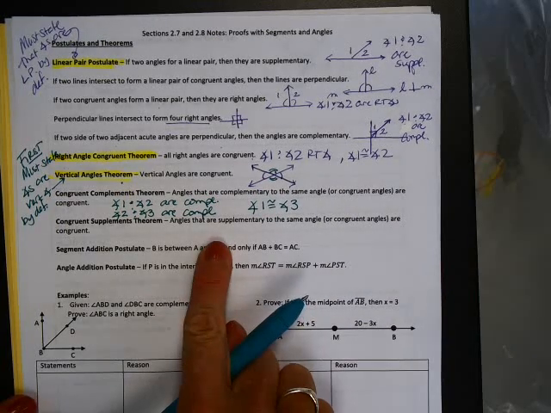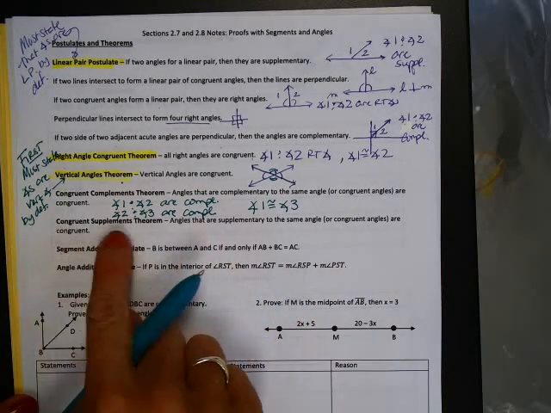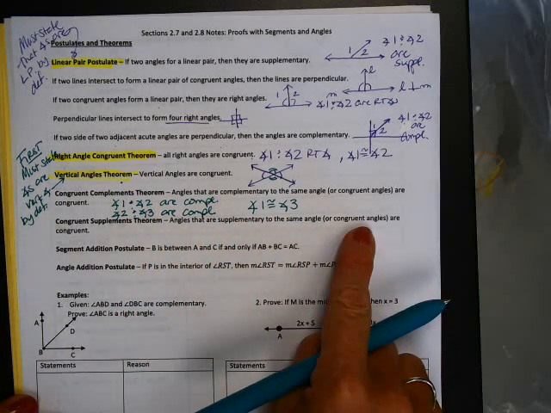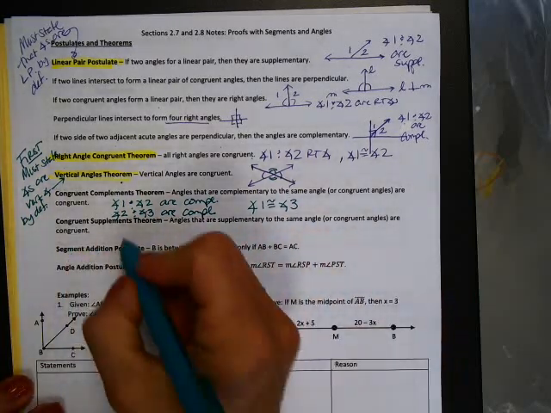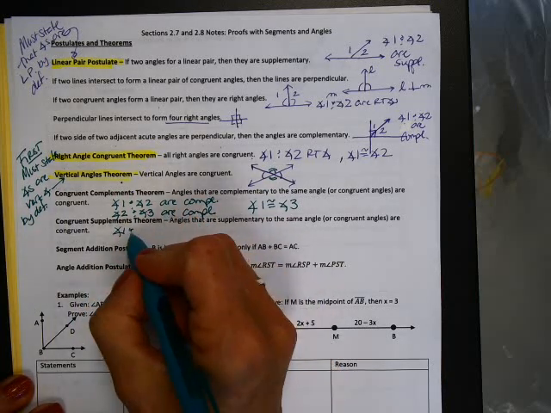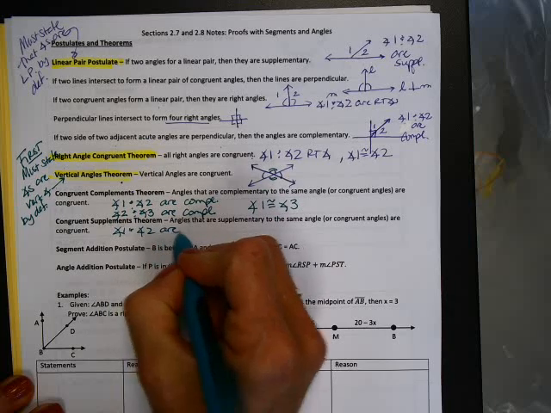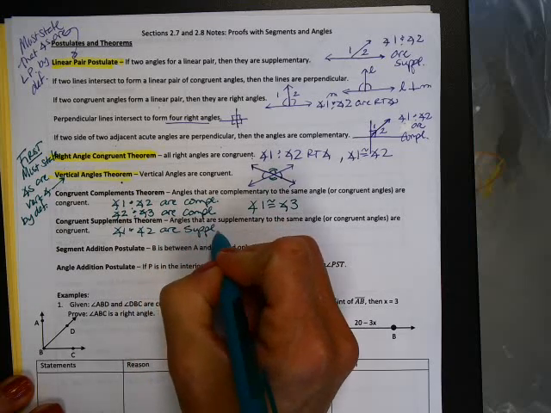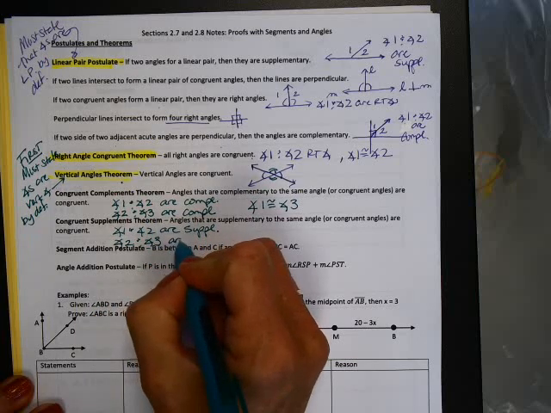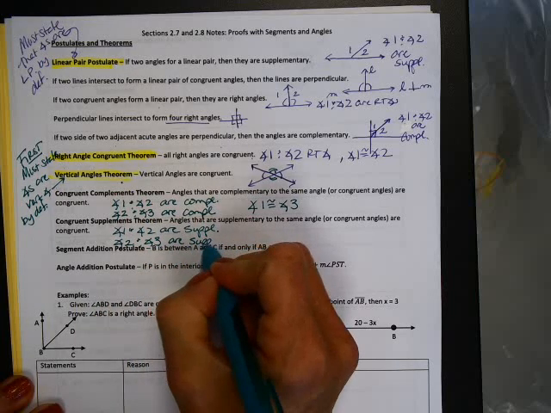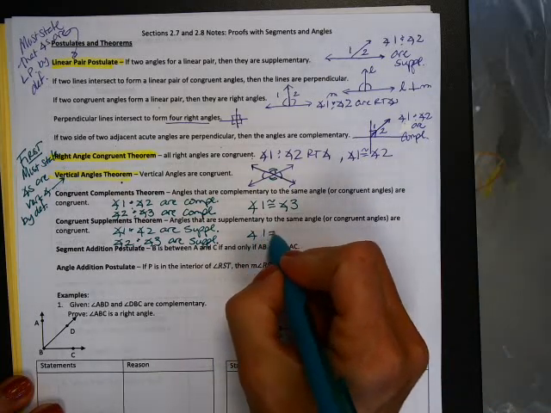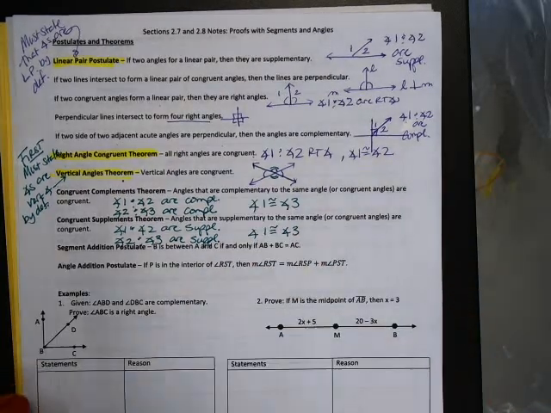And the next one is the same thing, but it's the congruent supplements theorem. Angles that are supplementary to the same angle are congruent. So if you have angle 1, it's going to be the same thing, but we're going to change it to supplementary. If angle 1 and angle 2 are supplementary, and angle 2 and angle 3 are supplementary, then what do you know? Again, you know that angle 1 is congruent to angle 3.